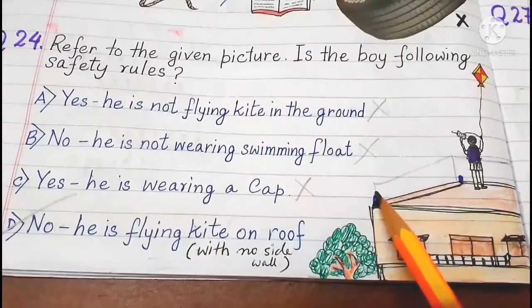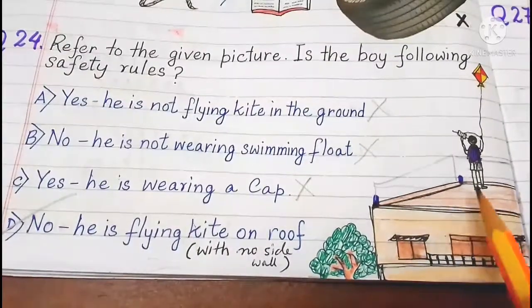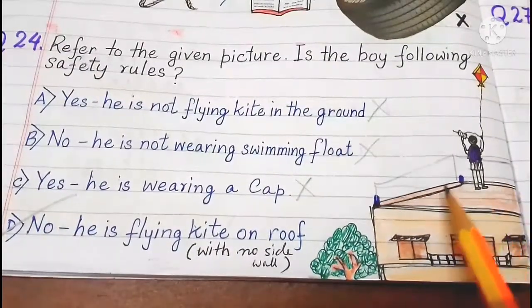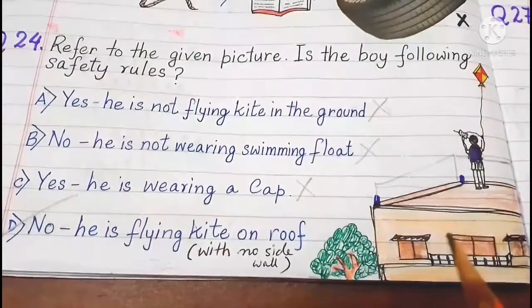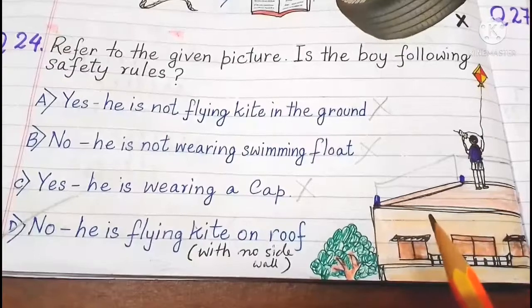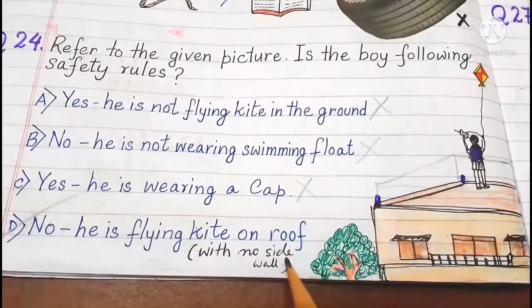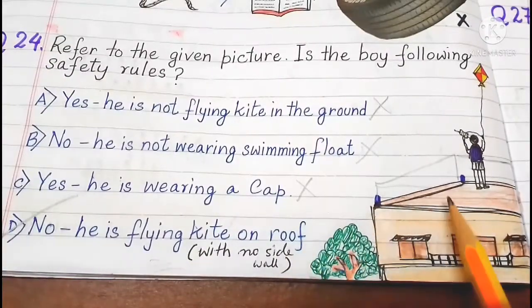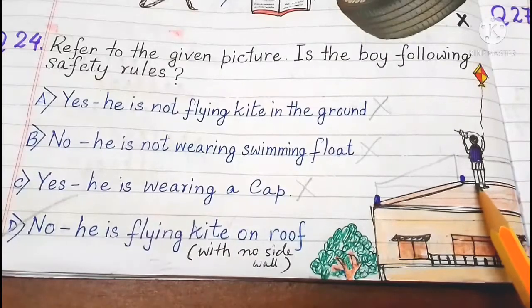This much height it has got. So if it had a side wall, then you could have been safe enough to fly the kite. Since there is no side wall, this flying kite by the boy is not okay.